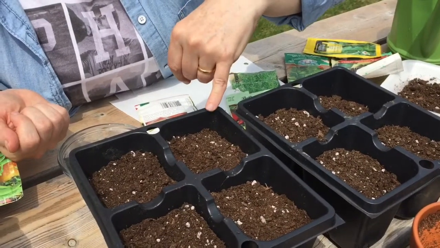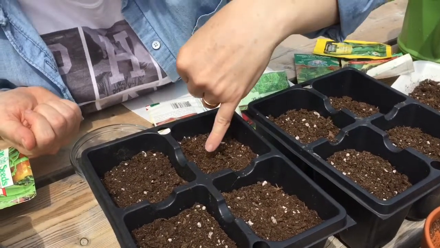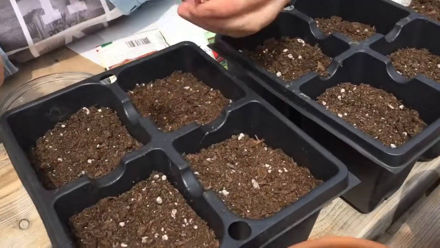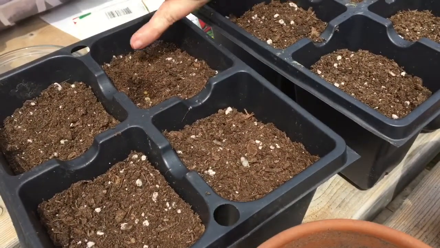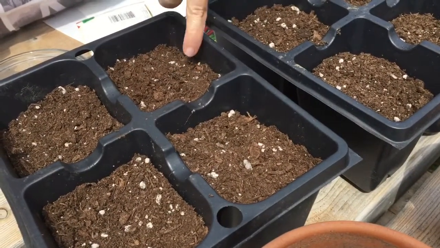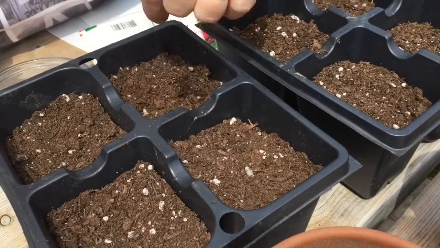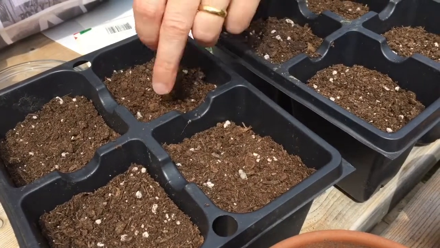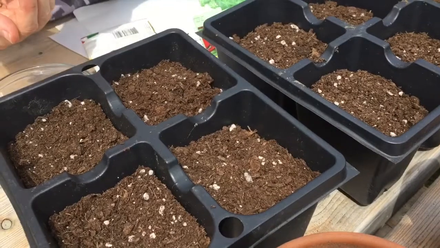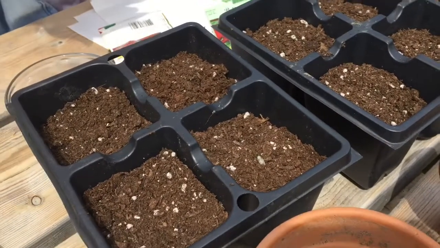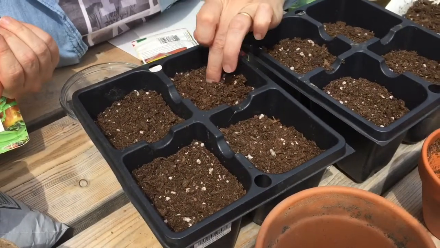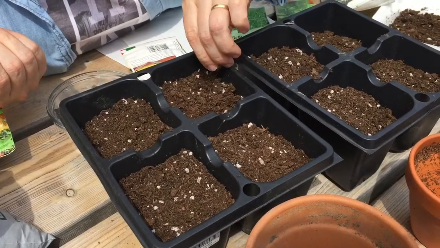Here's our container of soil. We make a little hole and I will drop the seed in, covering it carefully. How about another one? Drop it in the hole and cover it carefully. Sometimes the seed does not grow, so let's put another one.